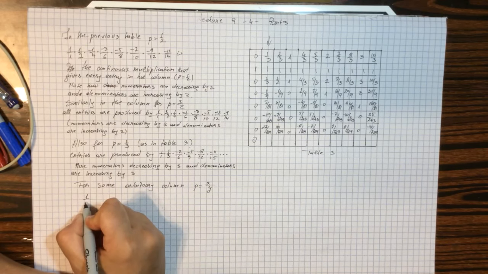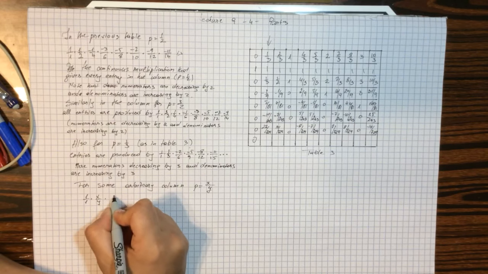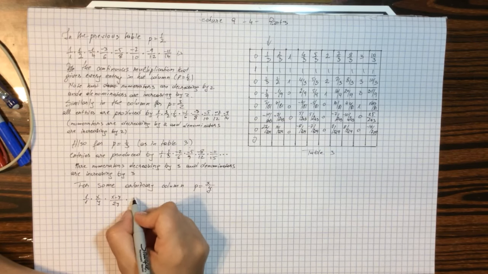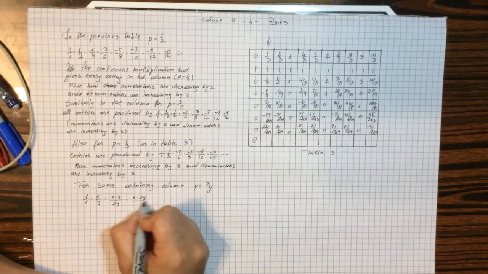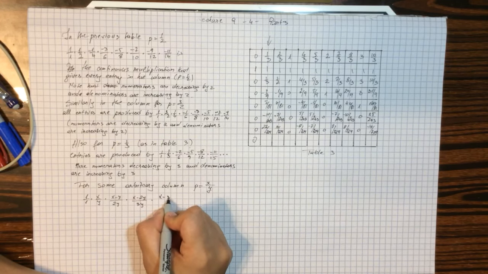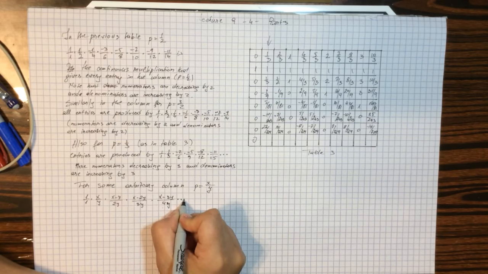He deduced rather that the entries were produced by multiplying 1 over 1 times x over y times x minus y over 2y times x minus 2y over 3y times x minus 3y over 4y, and so on.